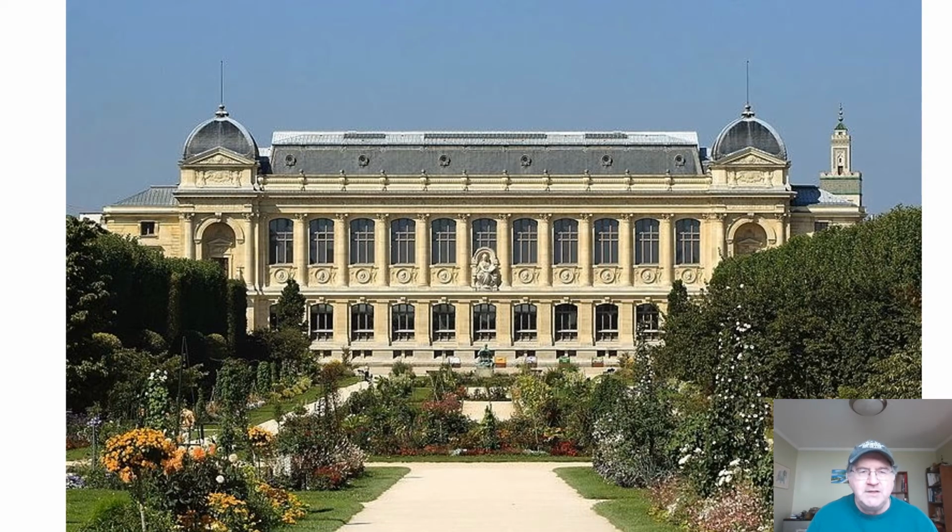The Muséum National d'Histoire Naturelle, the National Museum of Natural History in Paris. Lots of public display areas, collections in the back. Actually, the insect collection is in a building off to the side over here. And the museum itself fronts on the Jardin des Plantes, the garden of the plants. And there's a little zoo off to the edge there too. So it's a very popular area in Paris.